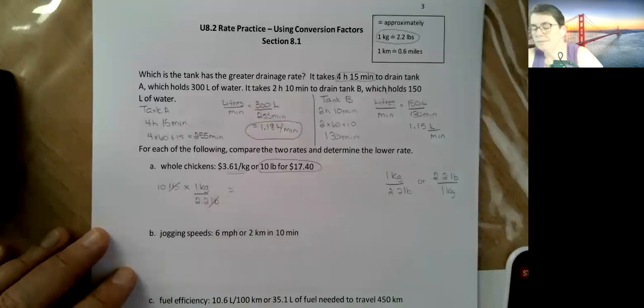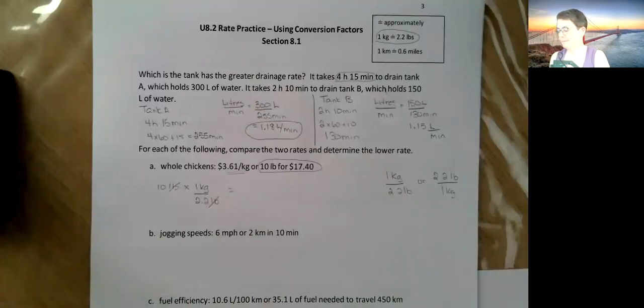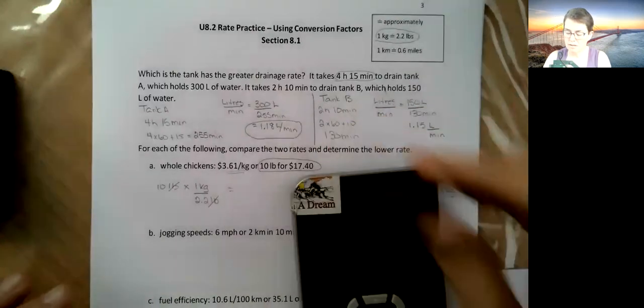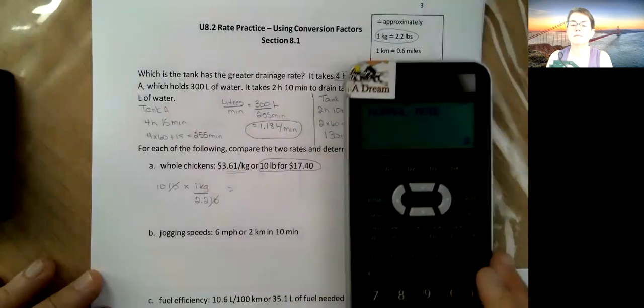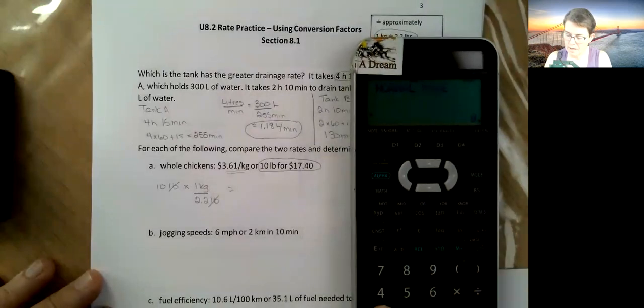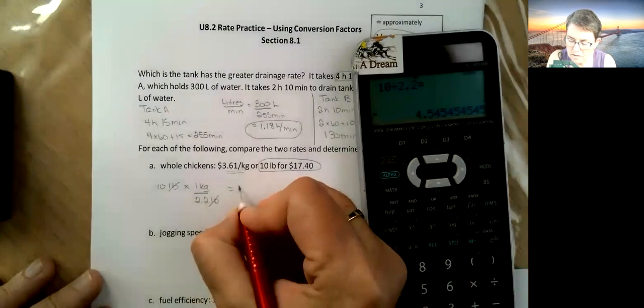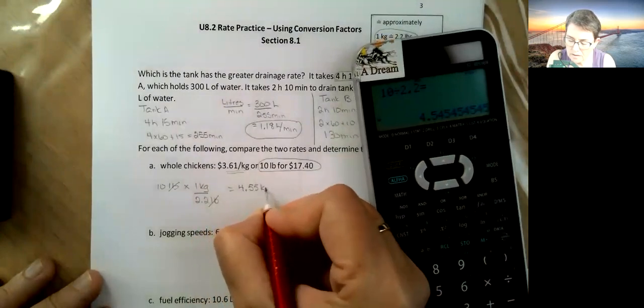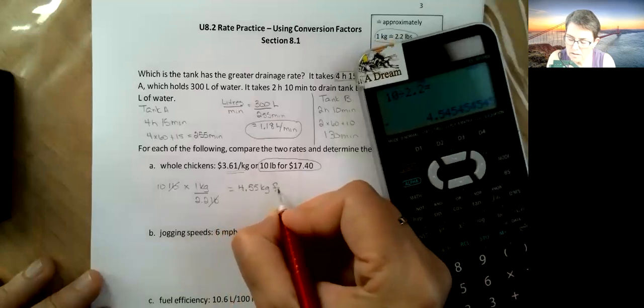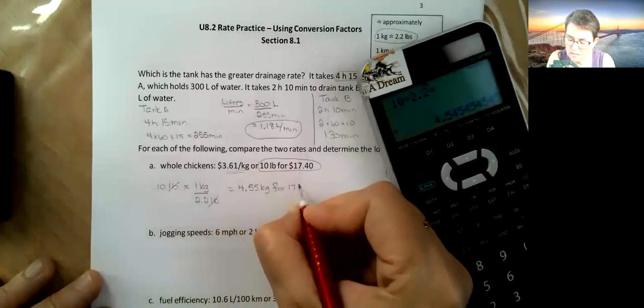Okay, look, grab my other calculator and see if it is better on the screen for us. If I move it up there, 10 divided by 2.2. So that gives us 4.55 kilograms for 17.40.